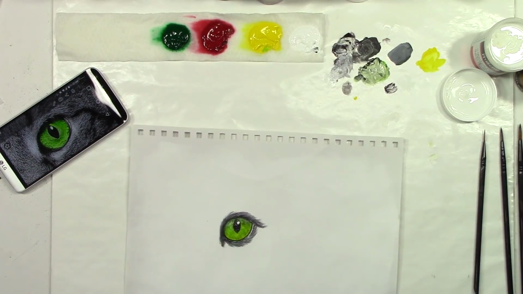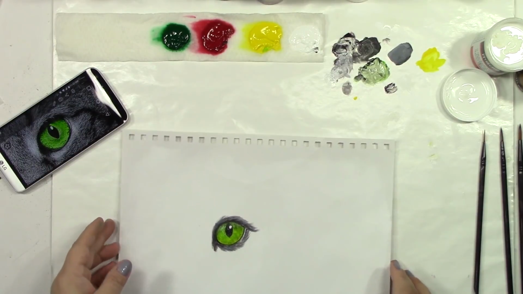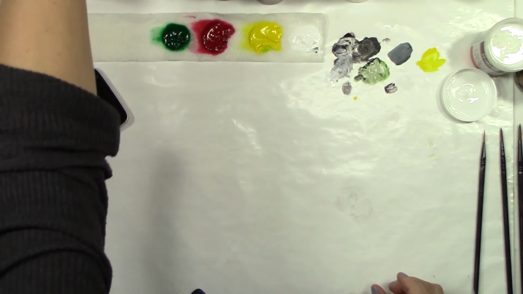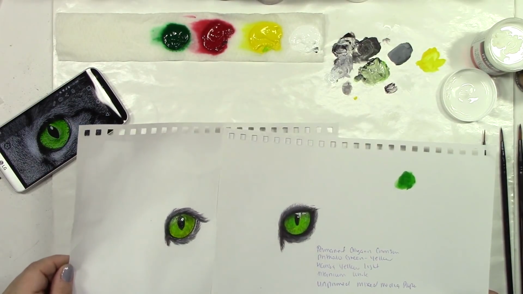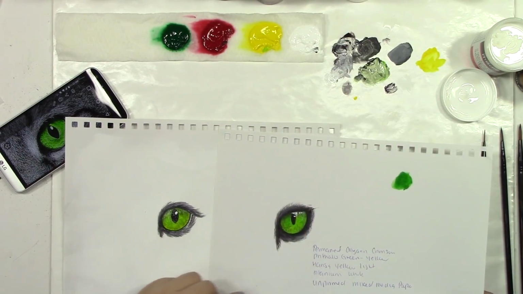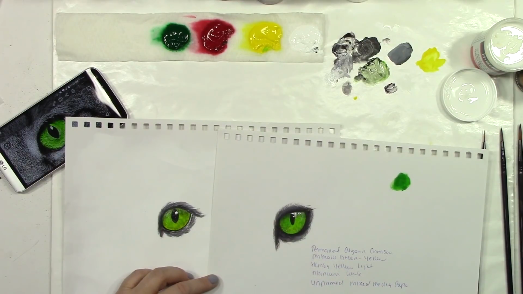All right. So now what I want to do is, while this is drying, let me put that aside. I want to show you another one that I did. Exactly the same, just using a different photograph without the medium. You can see the difference, that the acrylics dry a little bit darker. I put the highlights in a little bit different places.